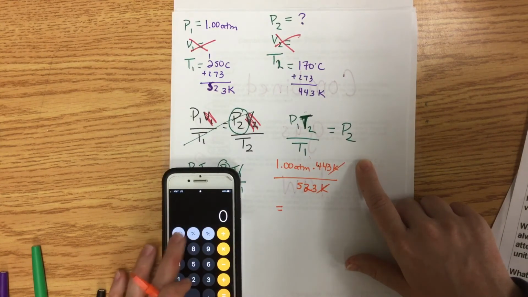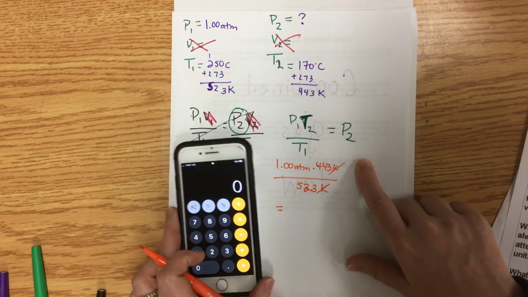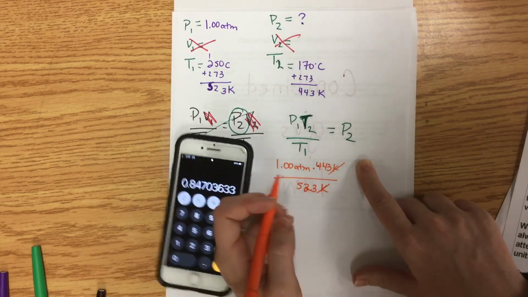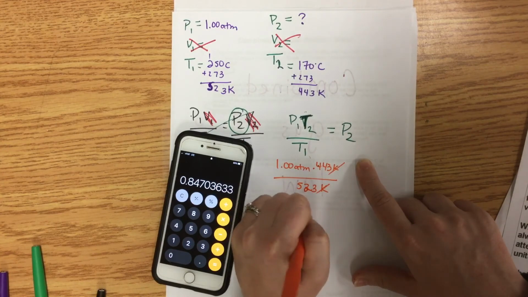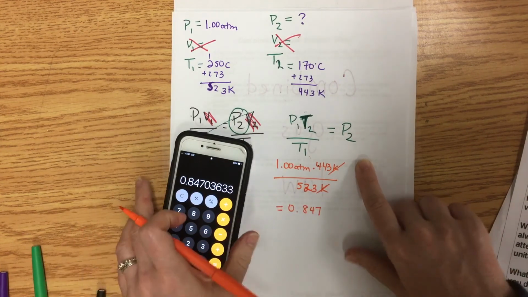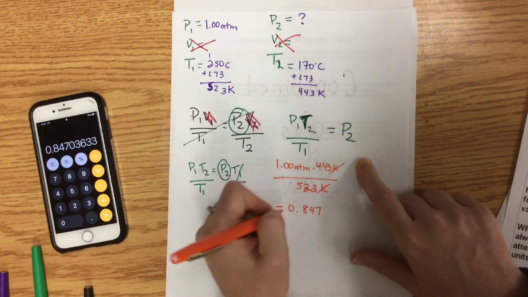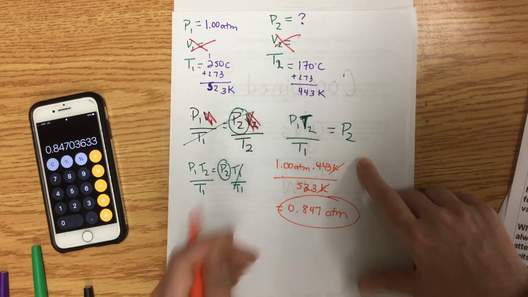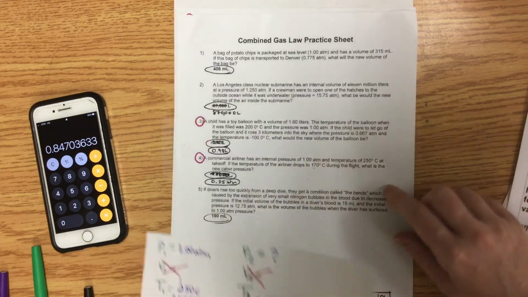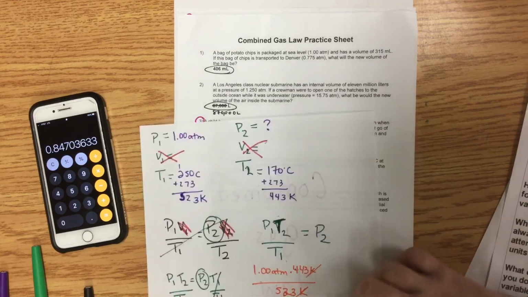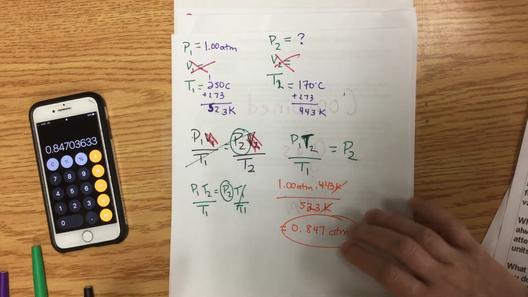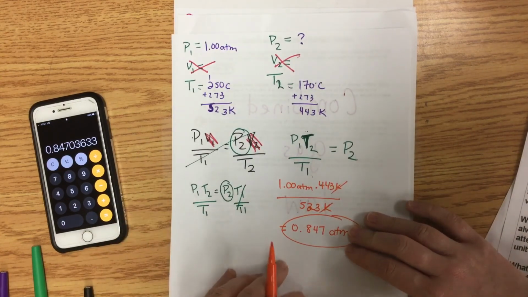Using my calculator, I have 1 times 443 divided by 523, and I get 0.847. I can't remember from the original problem how many sig figs I'm able to have, but atm would be my answer. Let's look back at our answer key: 0.85, 0.847 atm. So we got the right answer by crossing out variables that we didn't use.